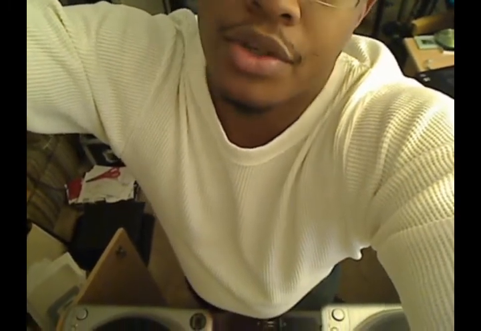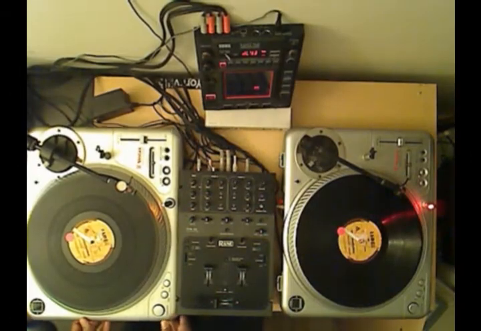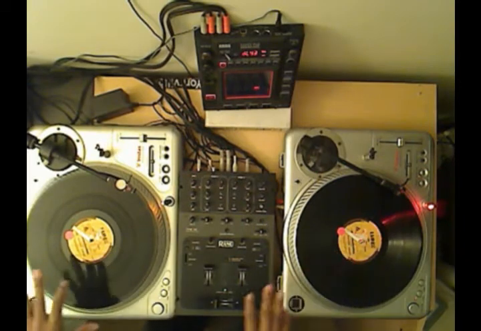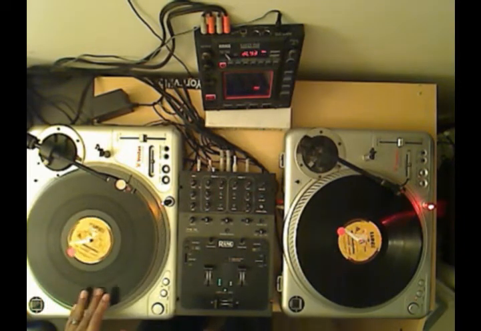For this particular demo, you have to have two identical records. You can do a more advanced juggling if you want to. I'm just gonna show the basics. You can always master more by practicing more, but I'm gonna show you a basic idea of juggling. In this particular demo, I have two turntables, exact same copy of the record.